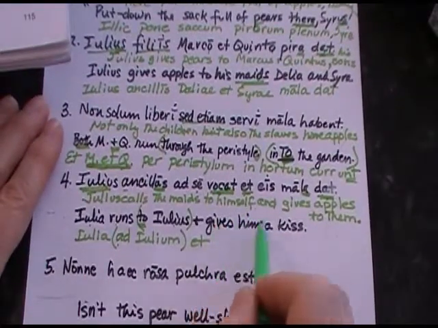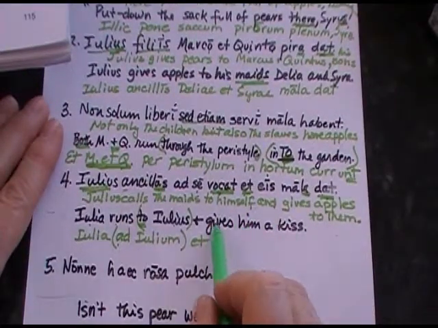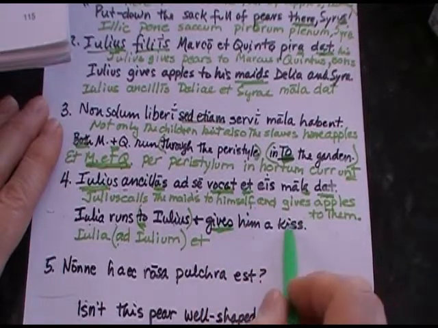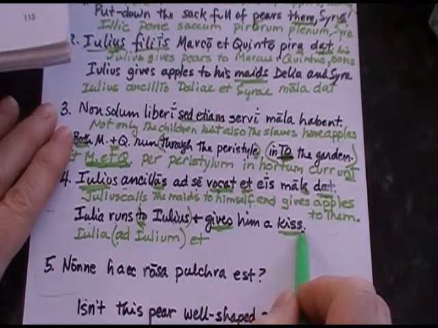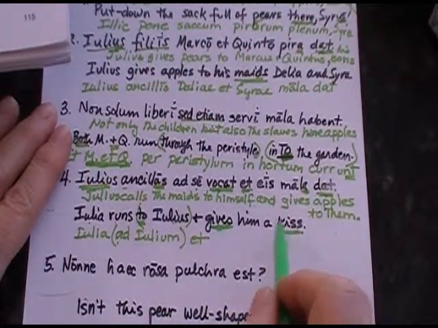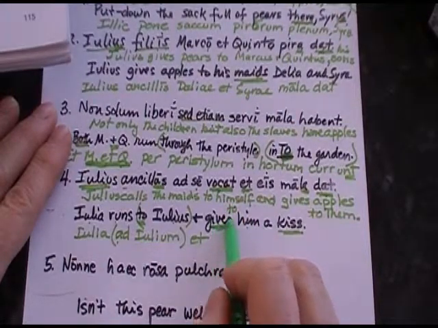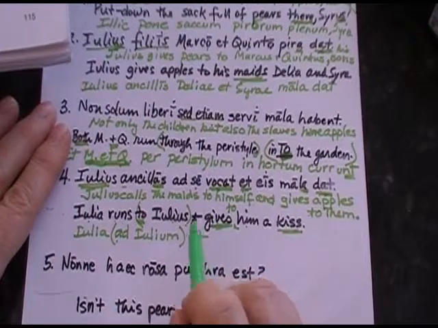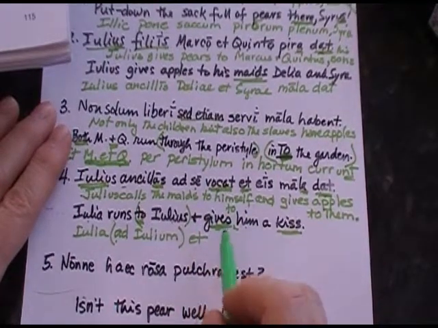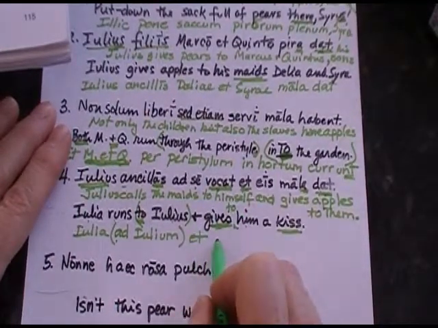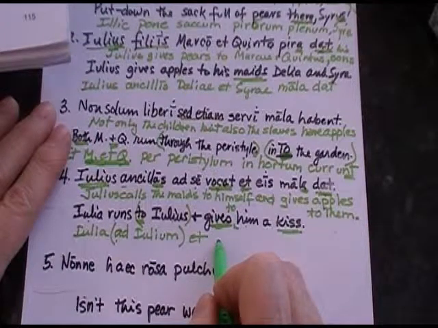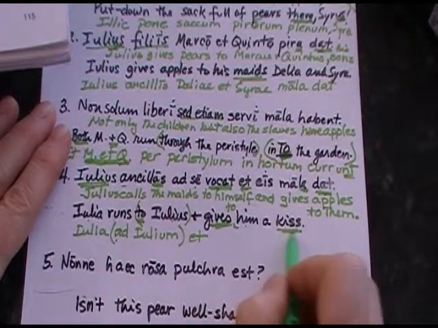Now here she's giving a kiss to him. We have the verb. What is she giving? She's giving a kiss. That's our direct object. And she's giving it to him. If it makes you feel better, you can write the little to in there. Sometimes in English we leave it out. So let's write gives.